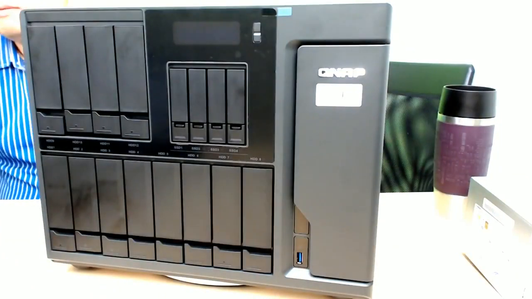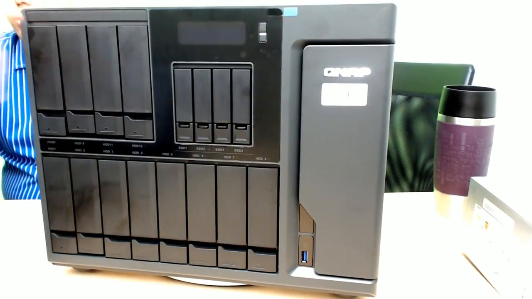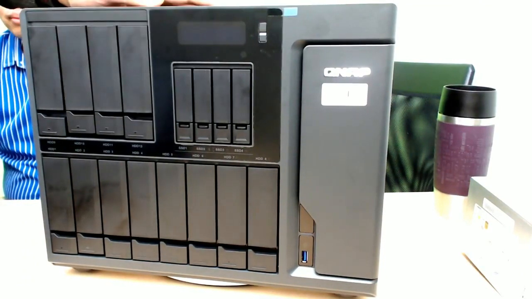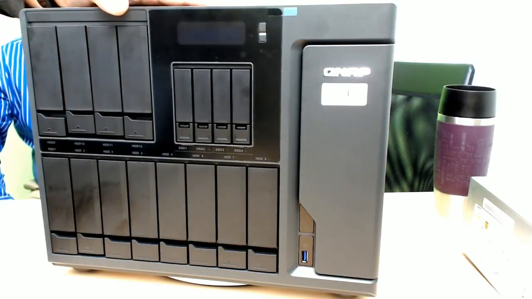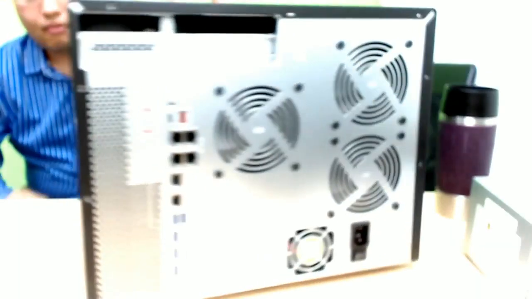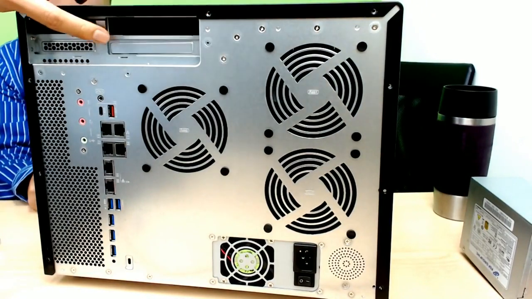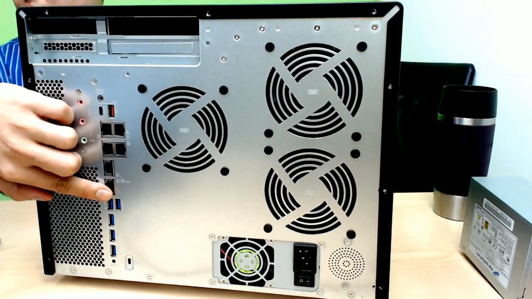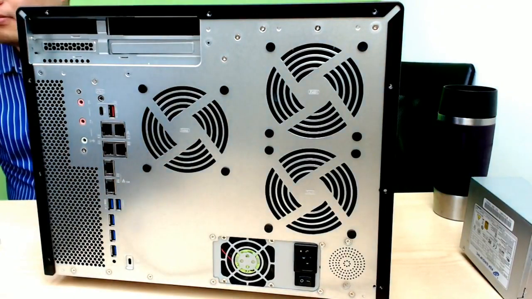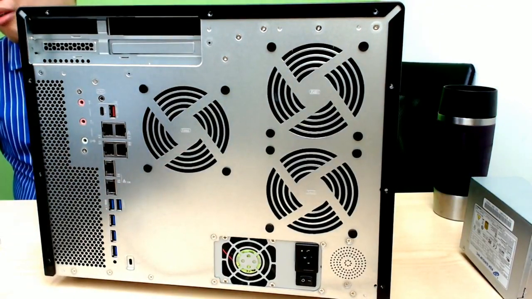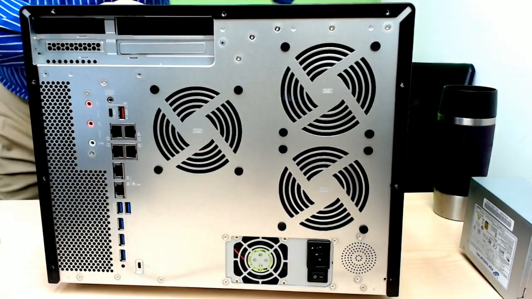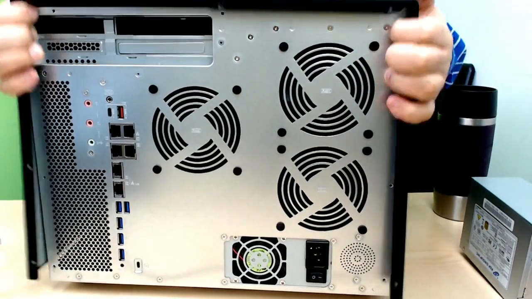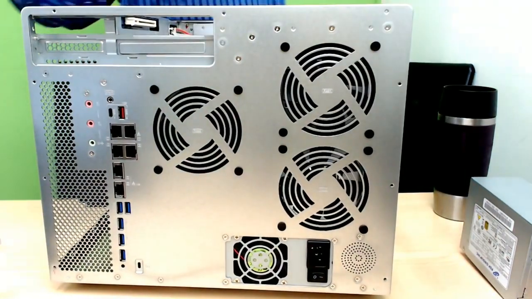A very professional one with 8, 4, 12, 3.5-inch hard disk bays, and 4, 2.5-inch for your Qtier auto tiering. And here is where you can install your PCIe and 10 gigaport, 3 fans. Very beautiful one. So to upgrade the parts, it's very easy. Simply remove the screws on the back, and then you can lift the cover, and then make the cover stand.